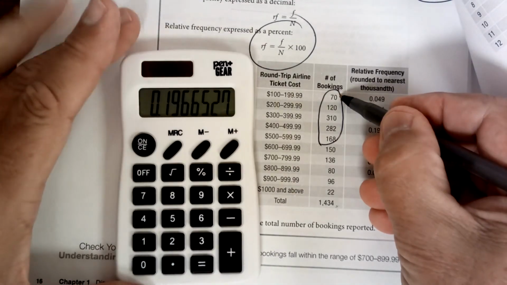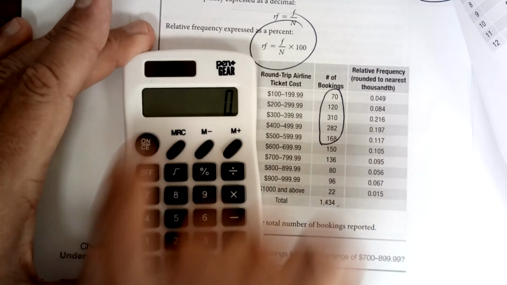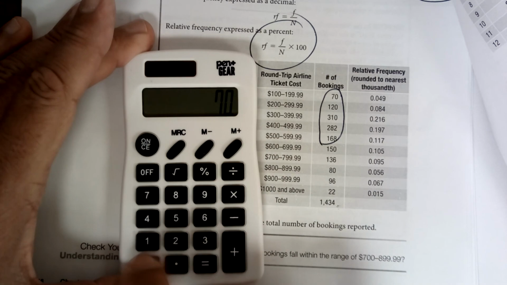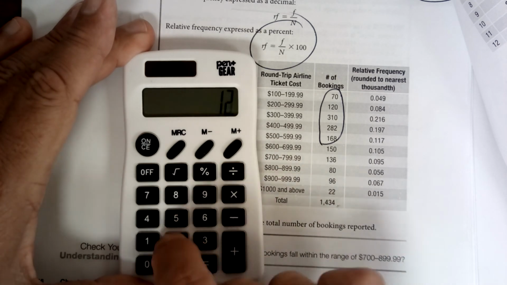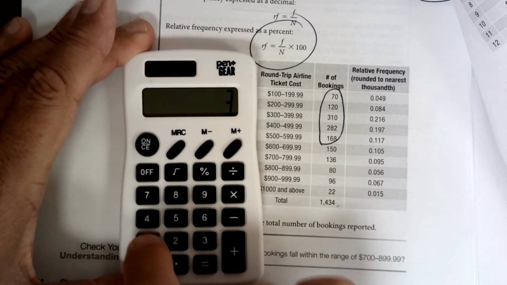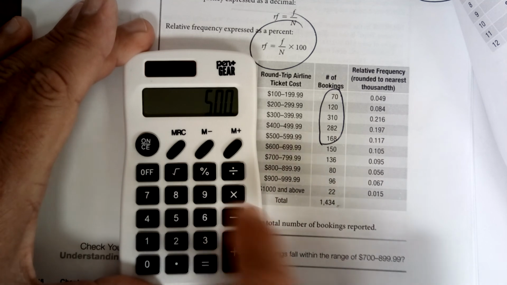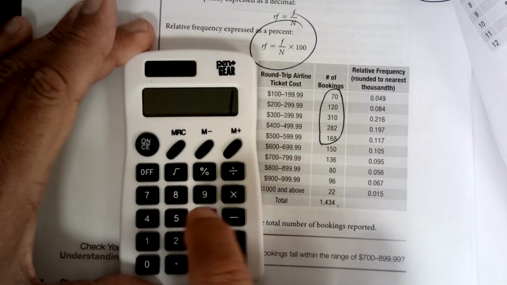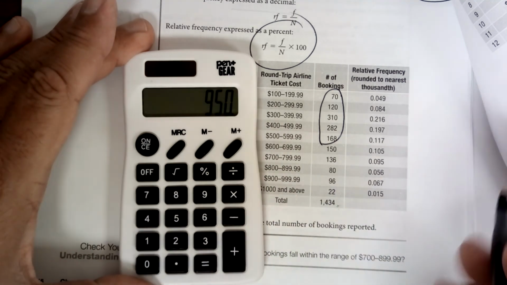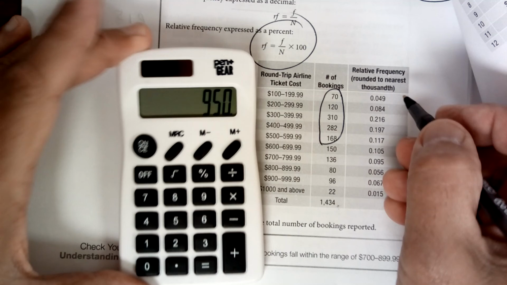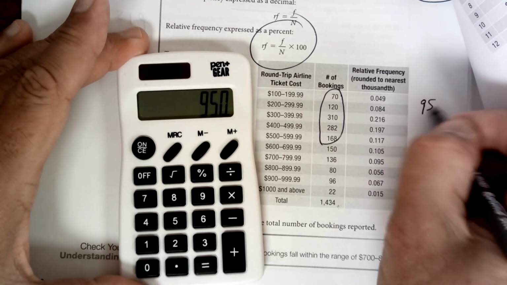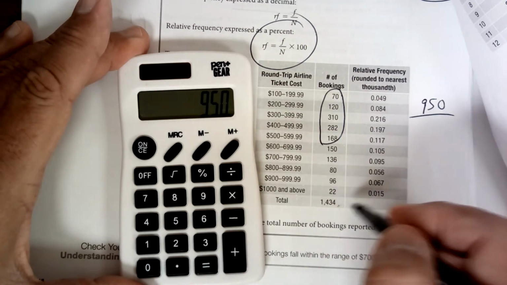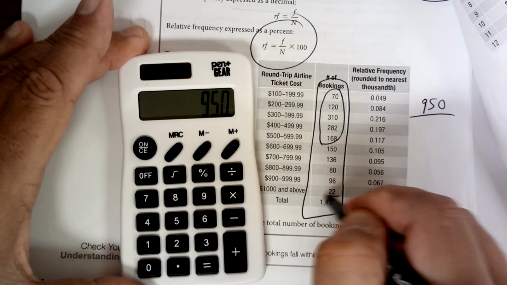All right, so what you have to do is add these up right here. So it's going to be 70, clear it out, plus 120, plus 310, plus 282, plus 168. Press equals. Okay, so the total here is 950 over the total amount of bookings, which is this right here, 1434.